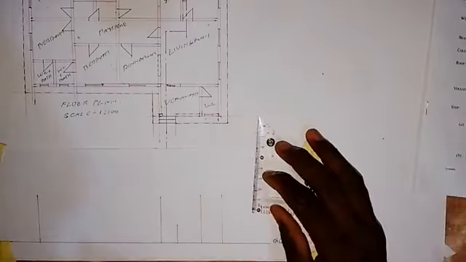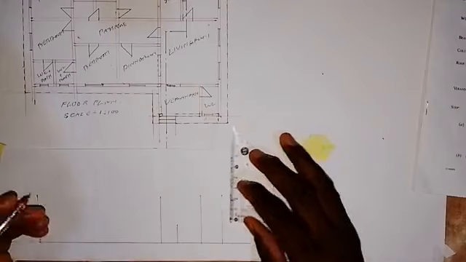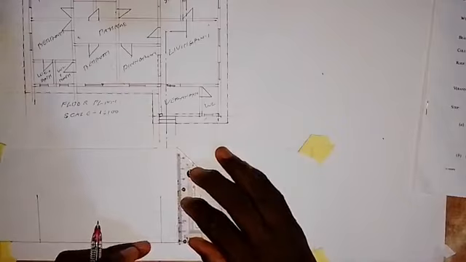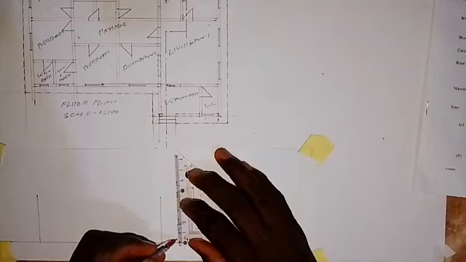So if we divide 150 by 100, that will give us 1.5, approximately 2 millimeters. We are going to take 2 millimeters from the ground level. Okay, so take 2 millimeters above this. This is 2 millimeters. Okay, then we take another 2 millimeters. Then we take another 2 millimeters here.